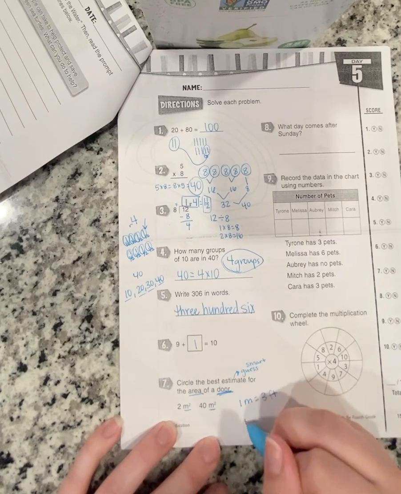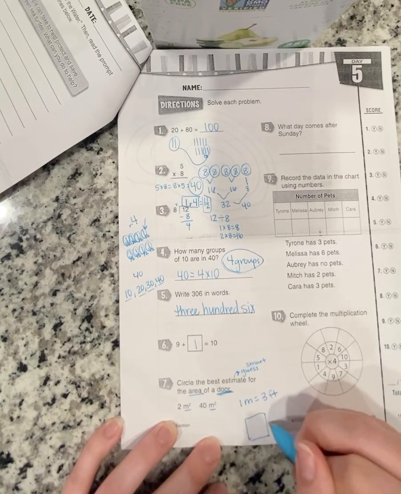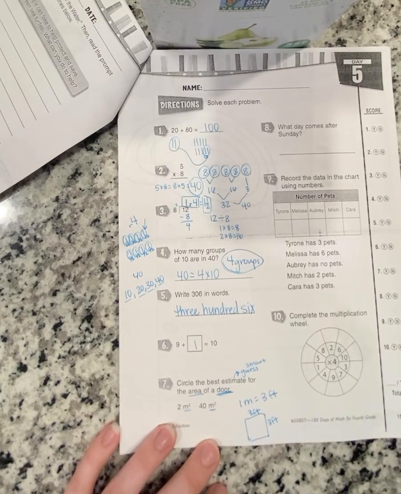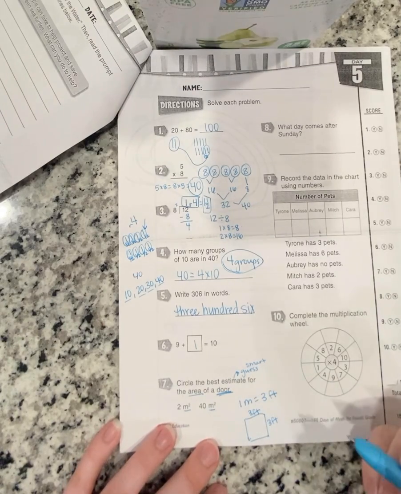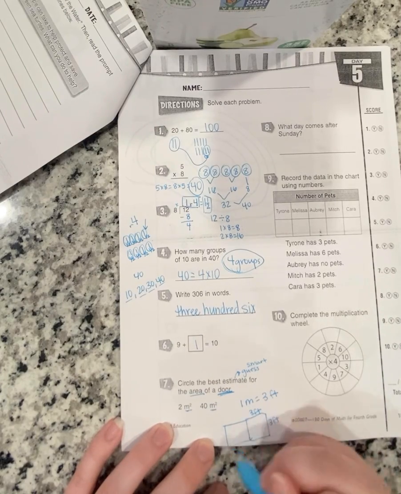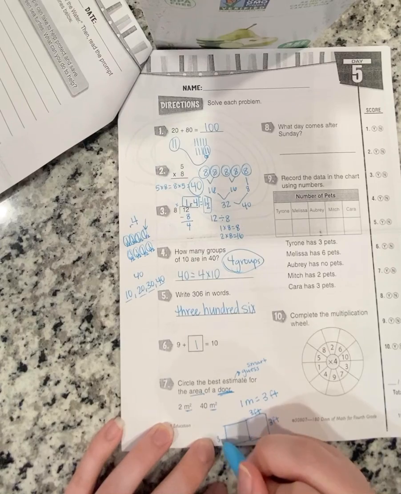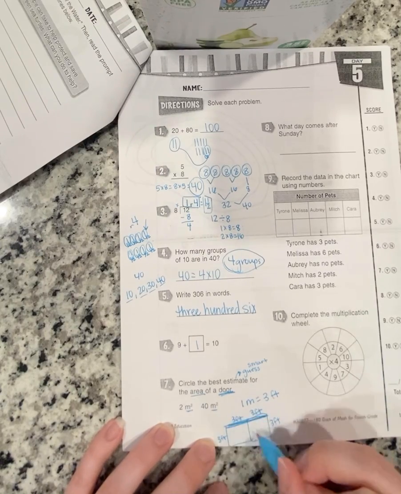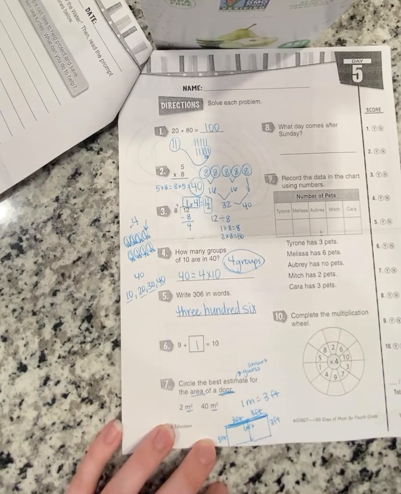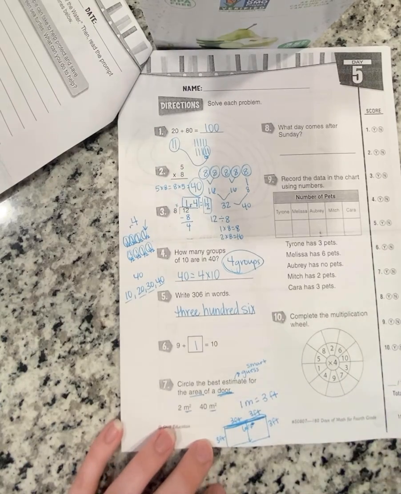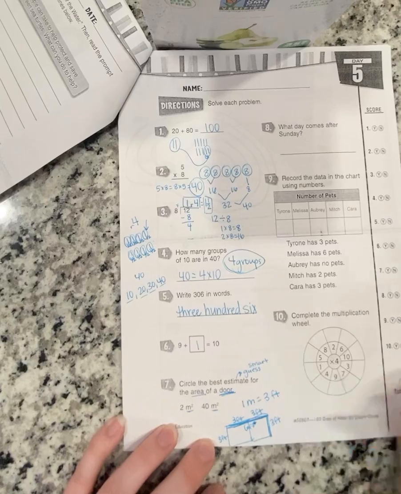Okay, so if it's a square meter, it's this square, but it's 3 feet and 3 feet like this. So if it's 2 square meters, we've got 3 feet, 3 feet. So this whole thing would be 6 feet by 3 feet.